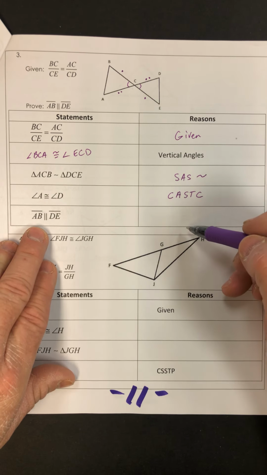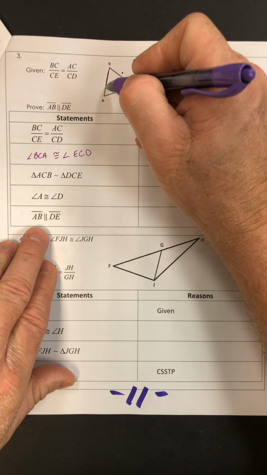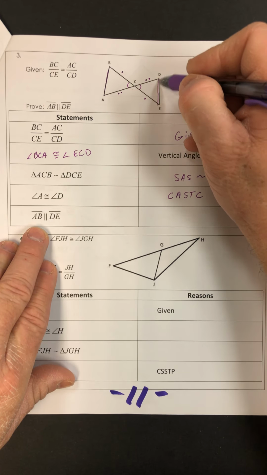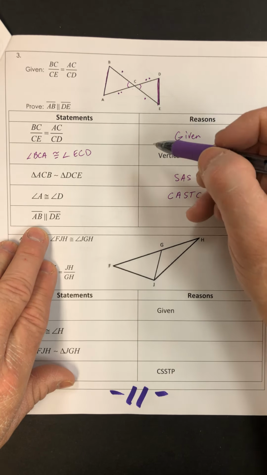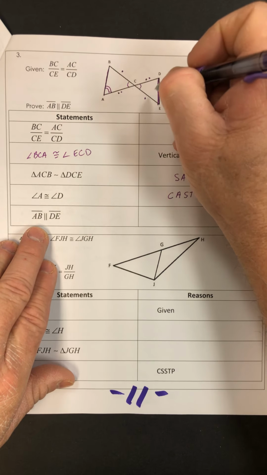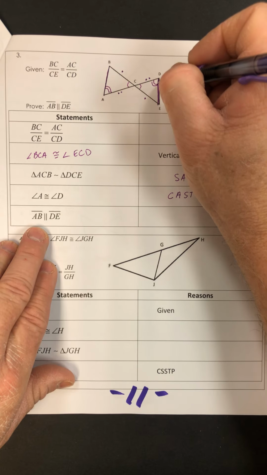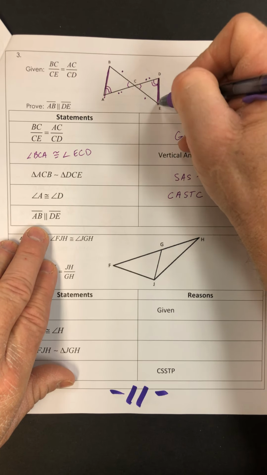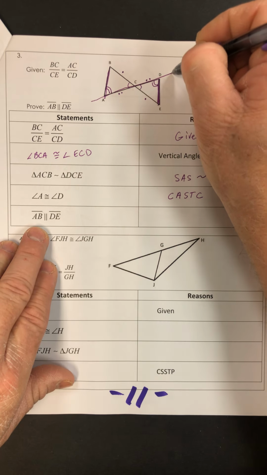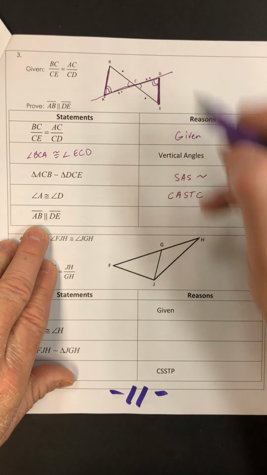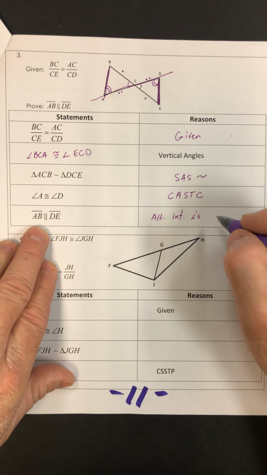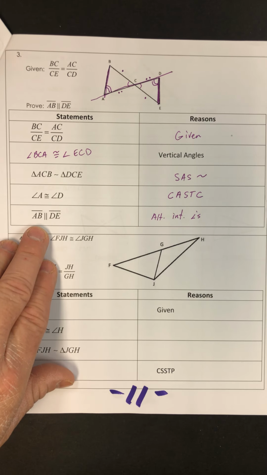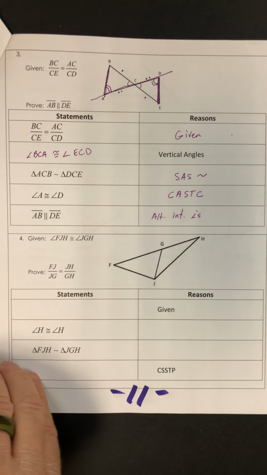And now, why are these two lines then parallel? So if AB were to be parallel with DE, I must have shown that two angles are congruent that have some parallel line relationship. Well, where is A and D? What's the relationship of A and D? According to those two parallel lines, there's your transversal. They're alternate interior angles. So the alternate interior angles converse means that the angles are congruent, so therefore the sides are parallel. All right.